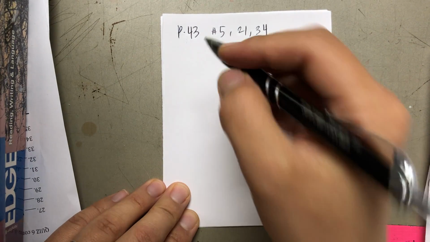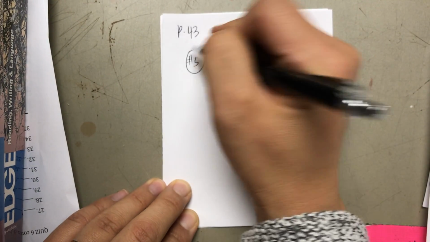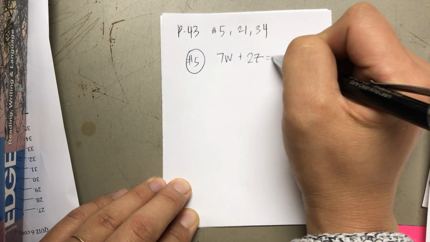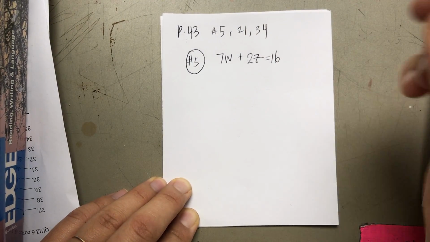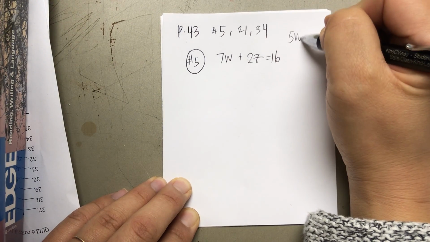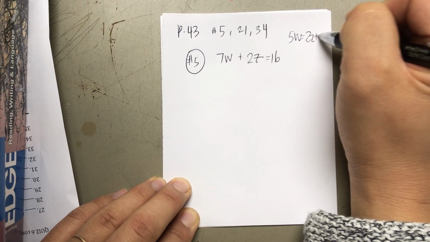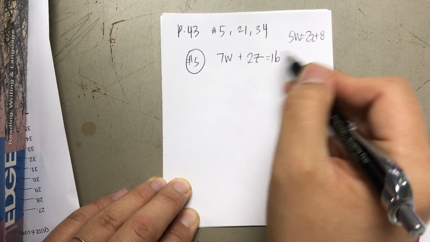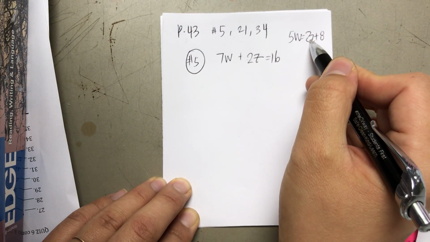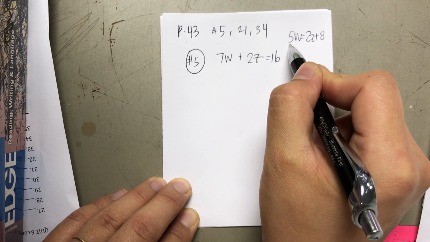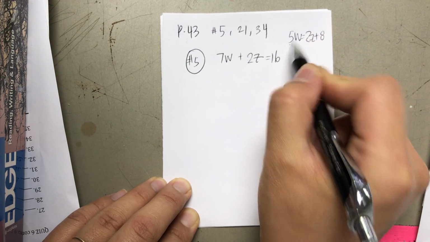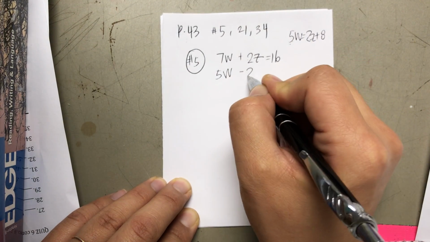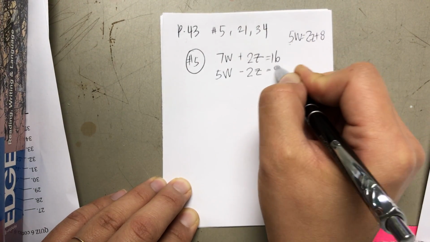For page 43, number 5, it says 7w plus 2z equals 16. And then they give you another equation, 5w equals 2z plus 8. Now remember, if you want to stack these, you got to make sure they're all lined up together. So let's move the 2z over to this side of the equal sign. So that would be 5w, and then to bring the 2z over, it would be minus 2z equals 8.